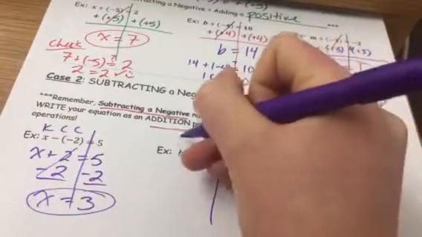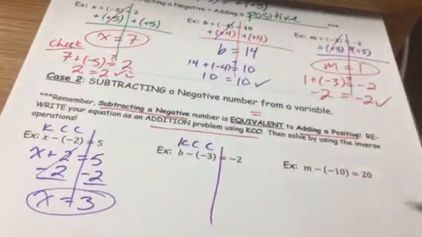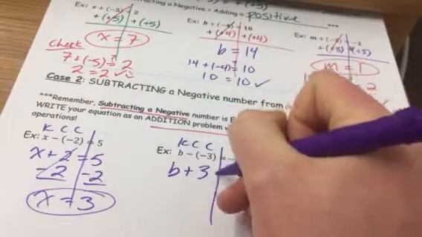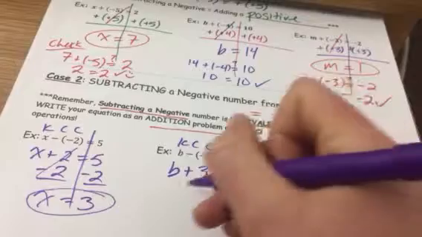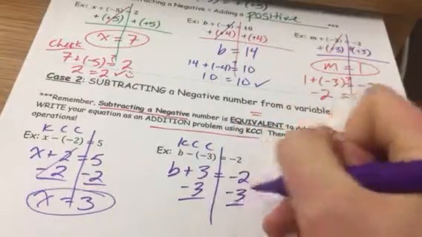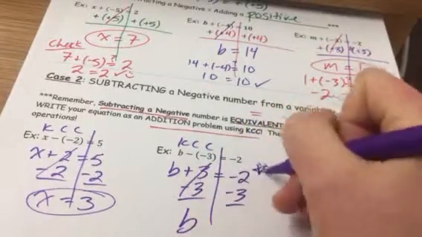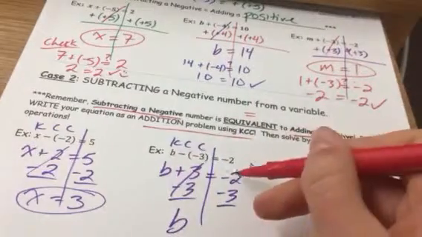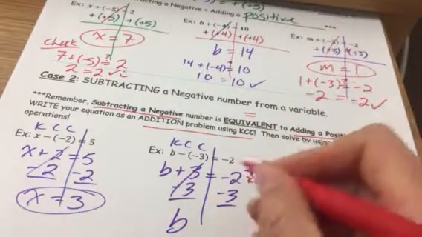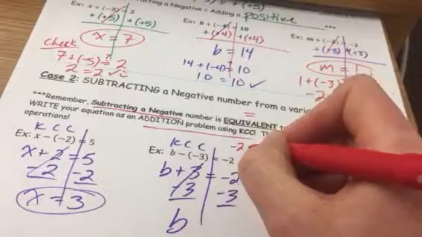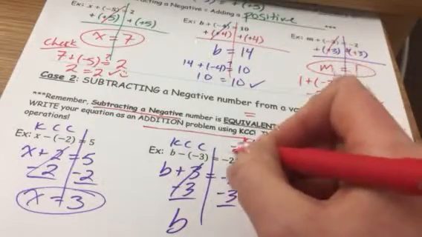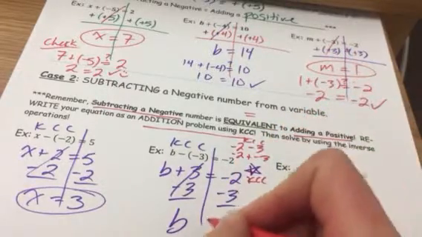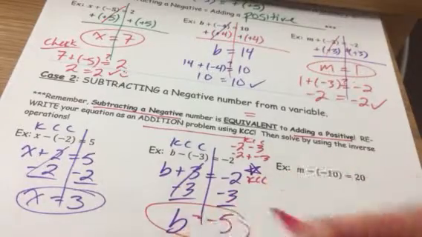Let's go ahead and look at this guy. I'm going to go ahead and KCC that right off the bat. That's the same thing as b plus 3 equals negative 2. I'm going to subtract 3 from both sides. Now this is where you got to be careful because you have an integer and subtraction, so you need to KCC this. That's going to be negative 2 minus 3. So when I KCC that, that's negative 2 plus negative 3, which gives you negative 5.